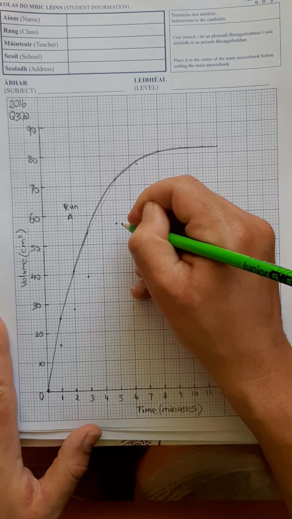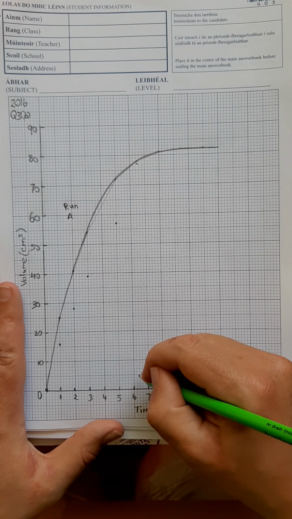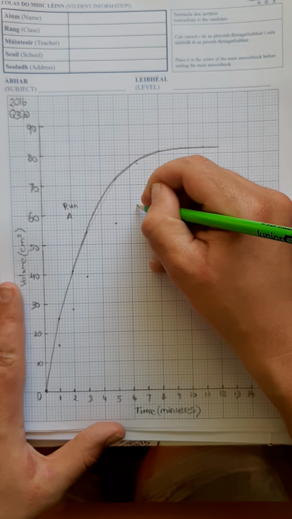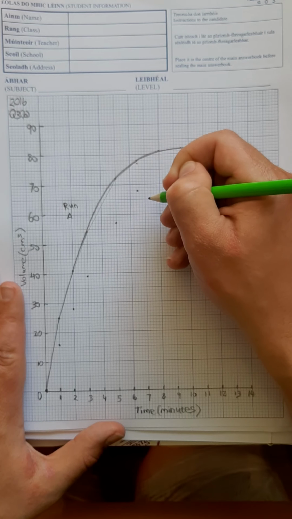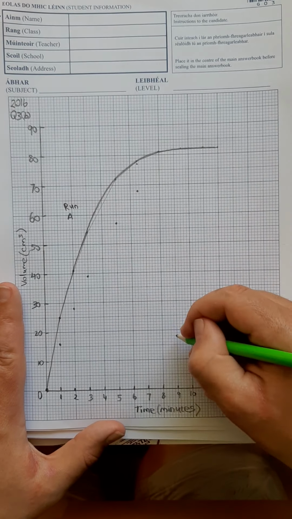Then we have 6.5 and 68. Then we have 8 and 76.